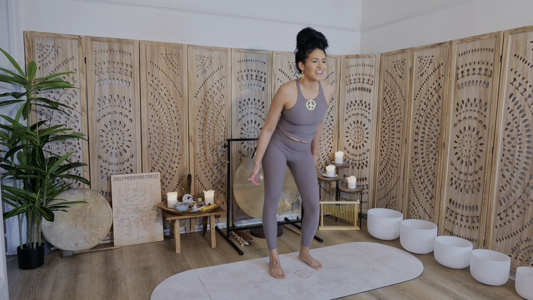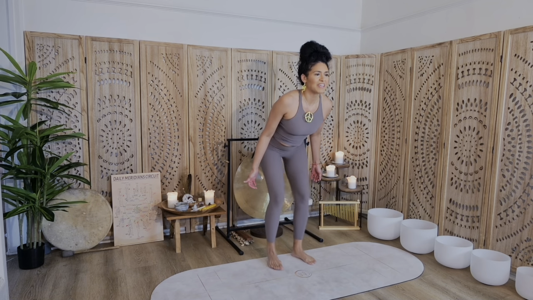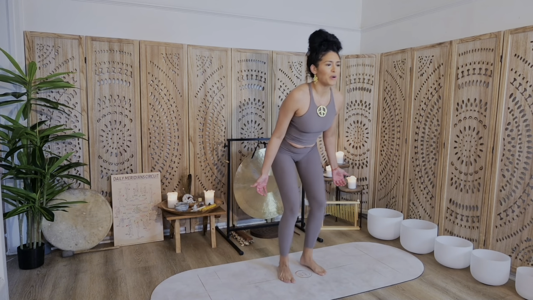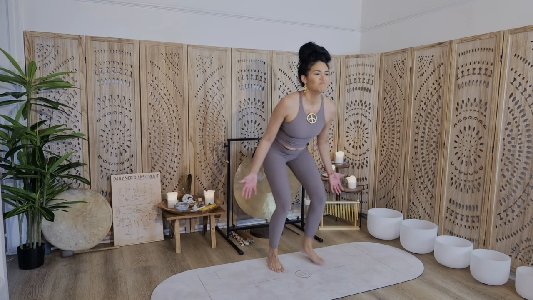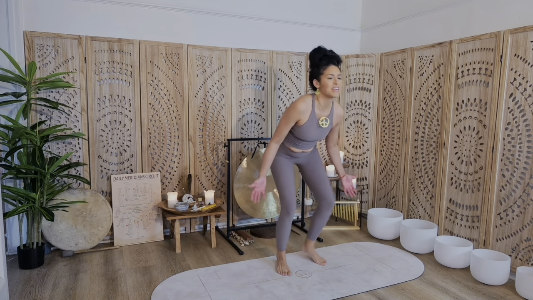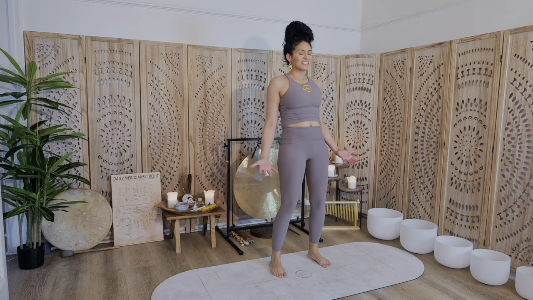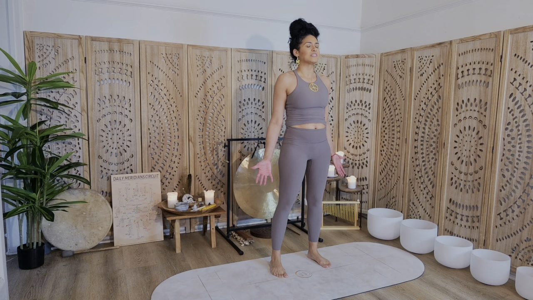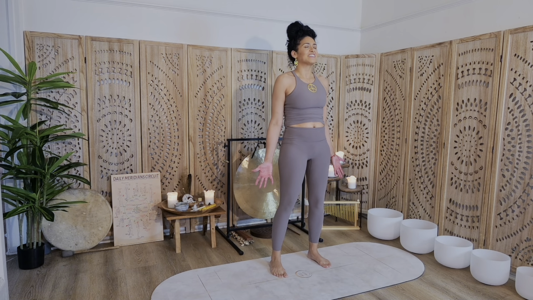Stomp the feet. And then let's increase the speed here. Increase the speed. Now inhale as you walk forward. Exhale back. In. Out. Last time. In. And out. And pause. Tadasana. Hold. Notice the energy circulating throughout your legs.